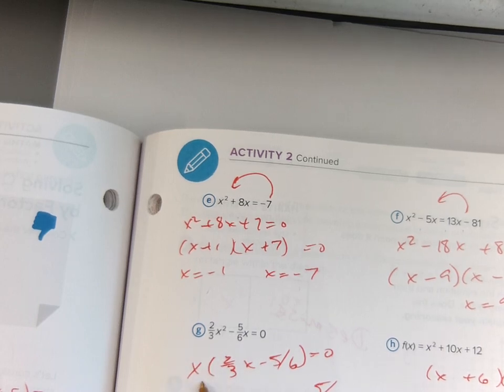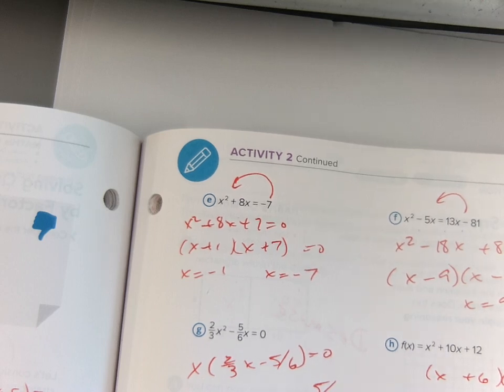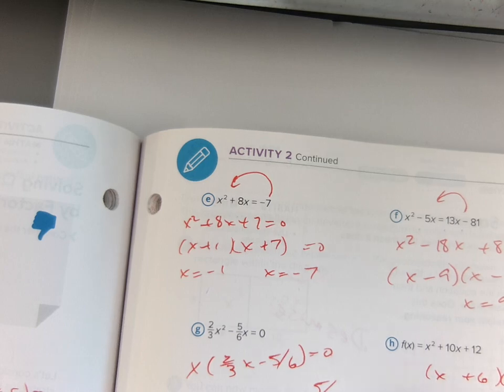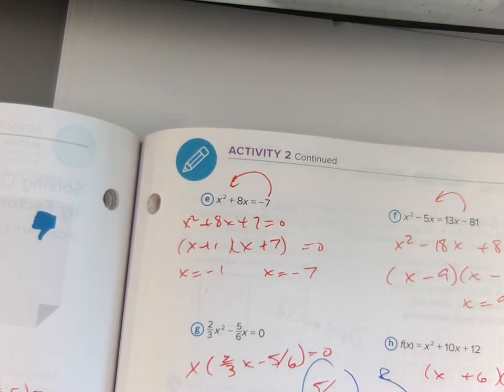On G, I took out an x. And then from here, x equals 0. And I got this 2/3 x minus 5/6 equals 0. And if I solve, I added 5/6. I get 2/3 x equals 5/6. Multiply by the reciprocal, 3 over 2, 3 over 2. I'll get 15/12, which reduces to 5/4, okay?